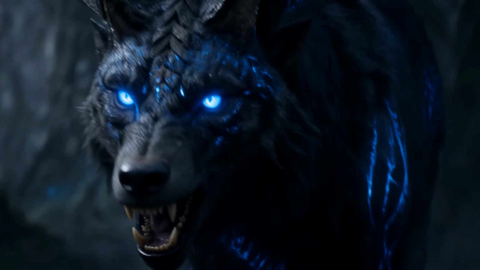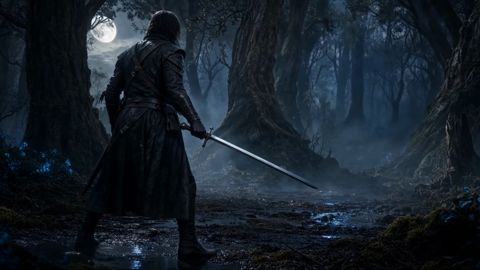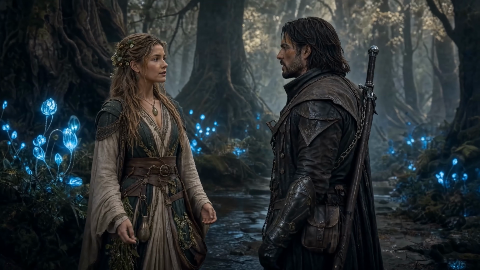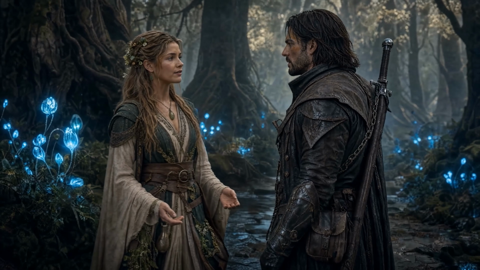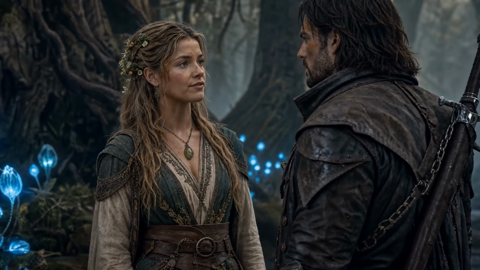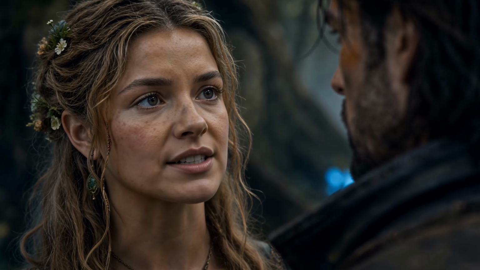Finally. You're hunting the wrong monster. The beast destroyed an entire village. That's what they want you to believe. Have you ever stopped to ask why it never attacks the King's men? Why it always returns to this forest? Before you draw your knife, find out who truly benefits by its death.